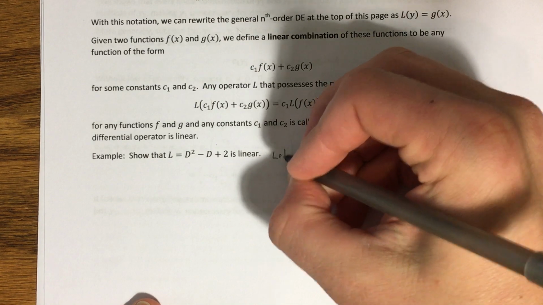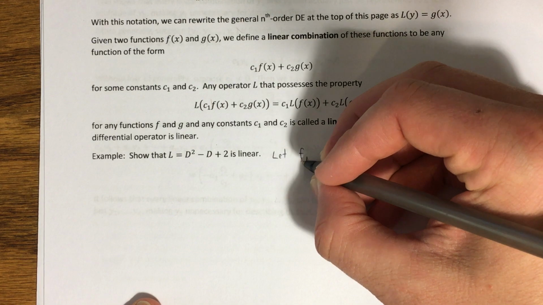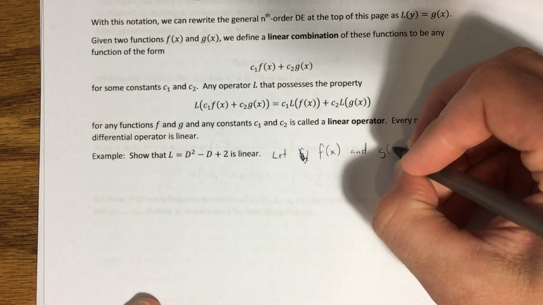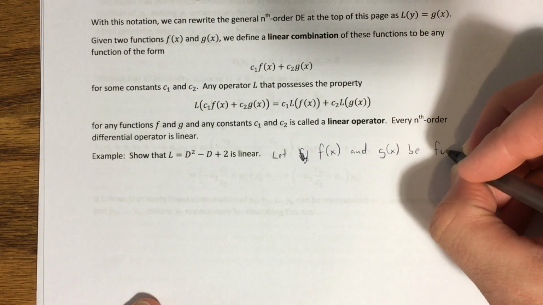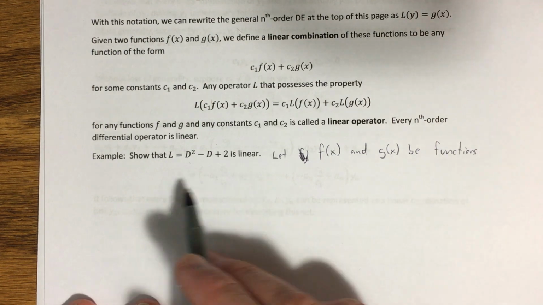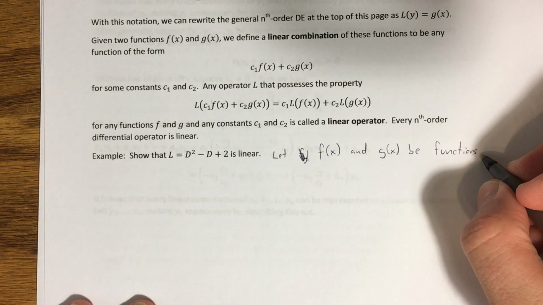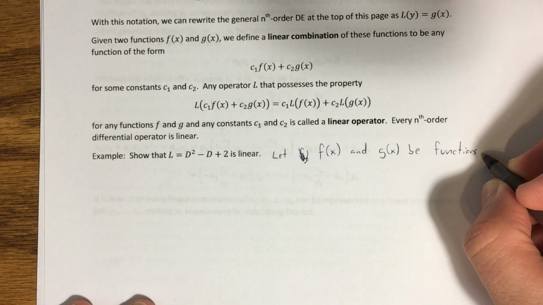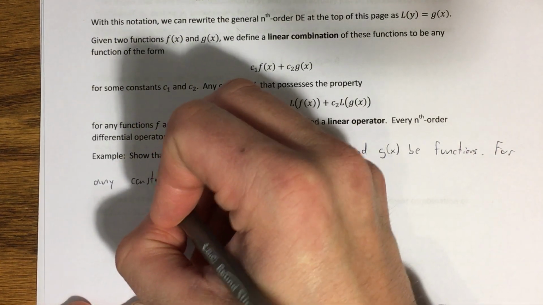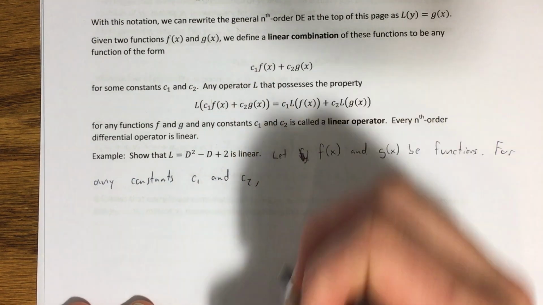So I'm going to say, let's let f of x and g of x be functions. Technically, I should say that they are twice differentiable functions so that I can even make sense of this, but I'm not going to be too picky about that right now. For any constants c1 and c2, we have the following.